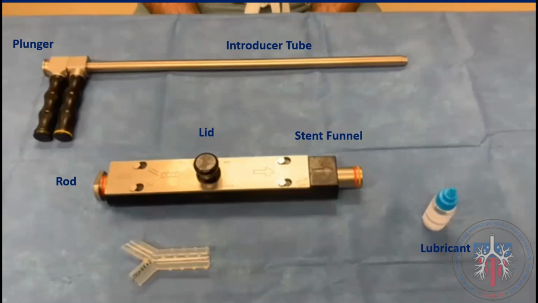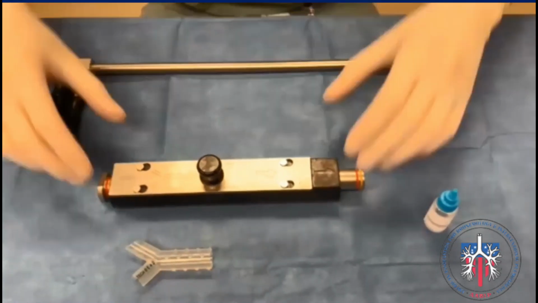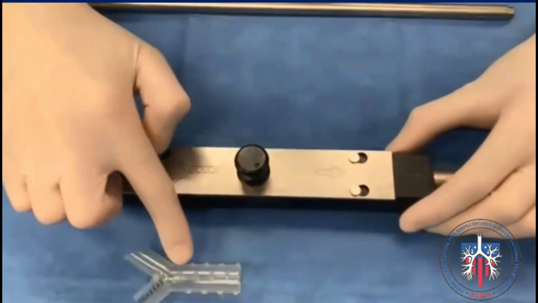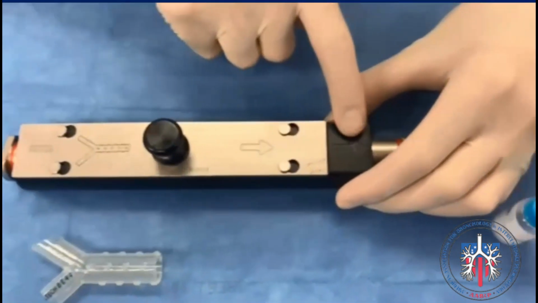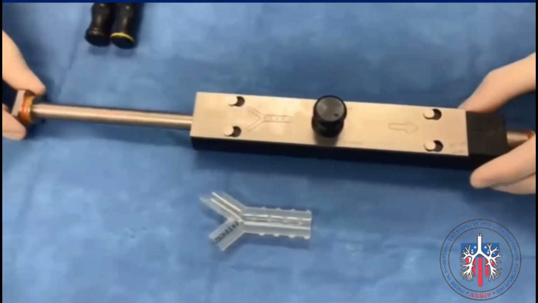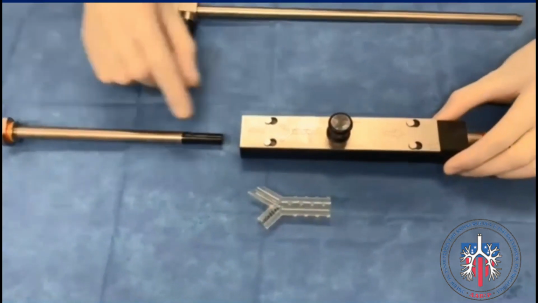The Y stent loader has three pieces: the stent funnel, the lid, and the rod. The drawings on the lid indicate the proper positioning of the Y stent and the proper orientation of the lid cover. Remove the rod and the lid from the loader.